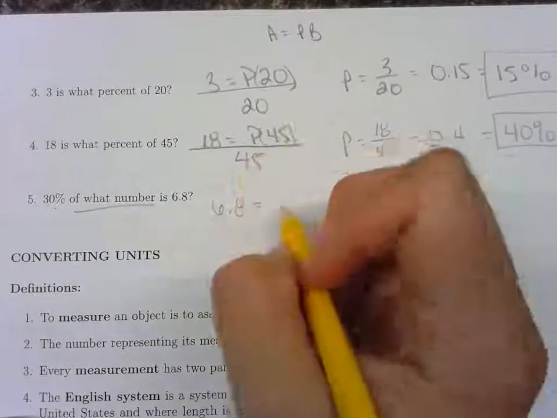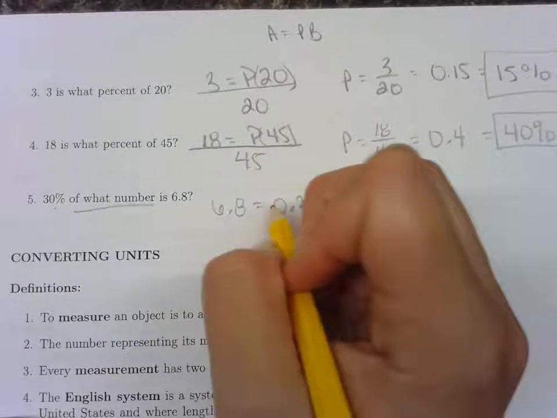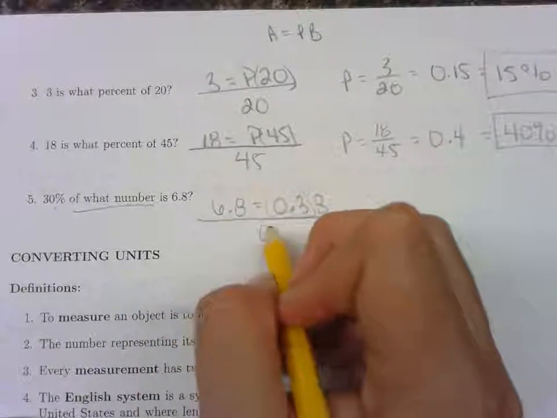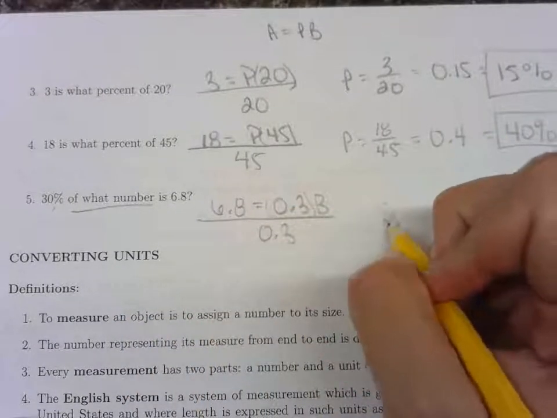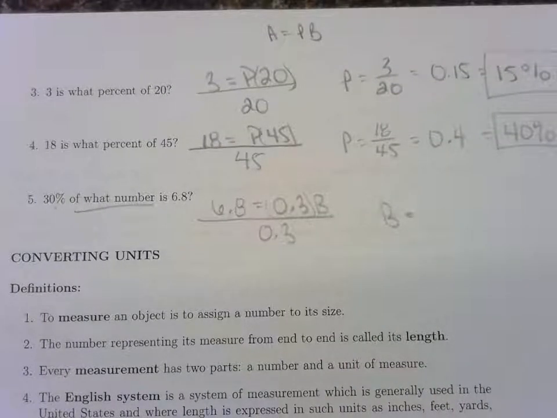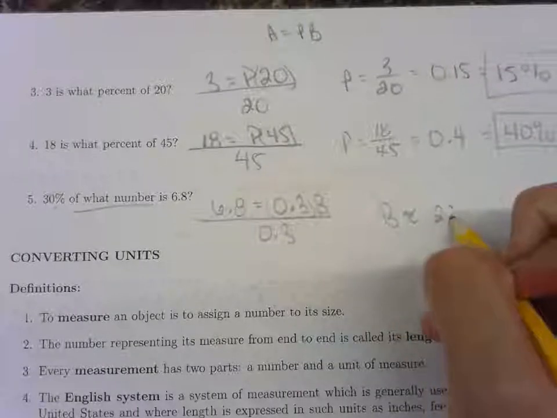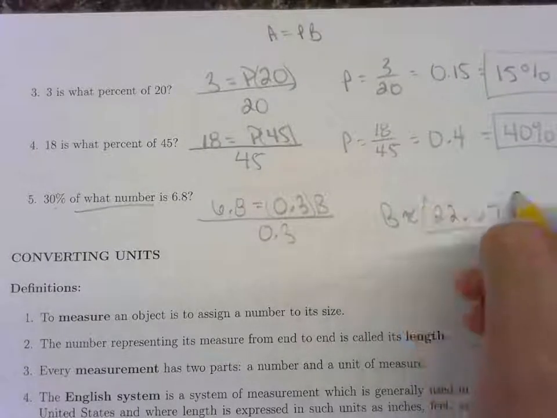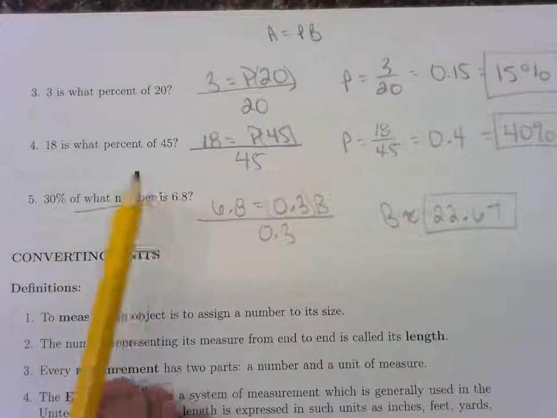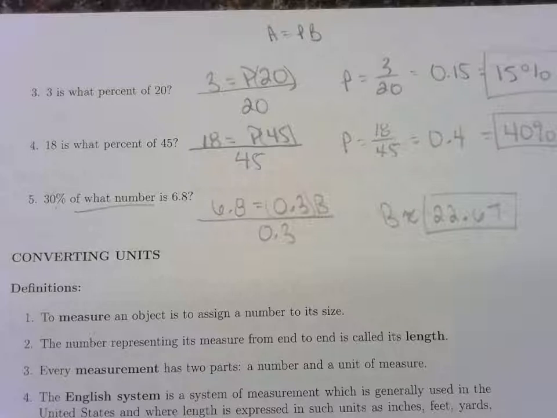We do have P, which is 0.3 as a decimal, and we don't have B. Solving for B, we divide by 0.3 on both sides, which I can't do in my head. So 6.8 divided by 0.3, I got about 22.67. So 30% of 22.67 is 6.8, which you can check.